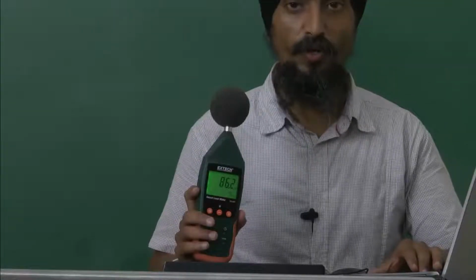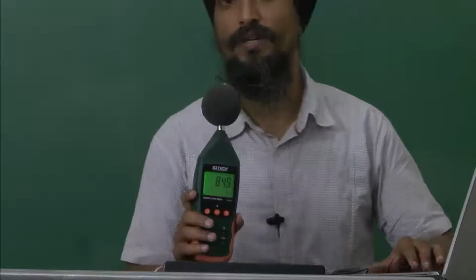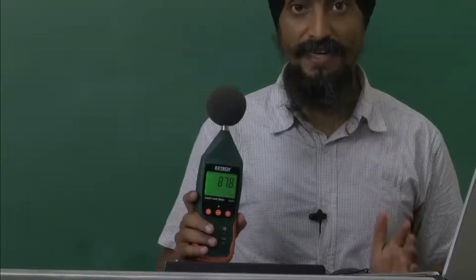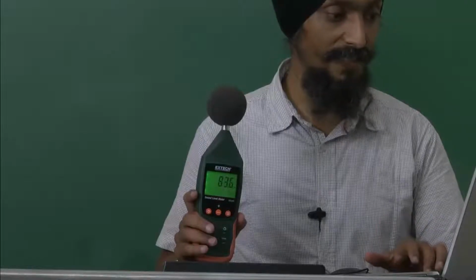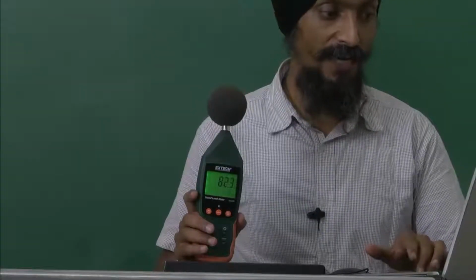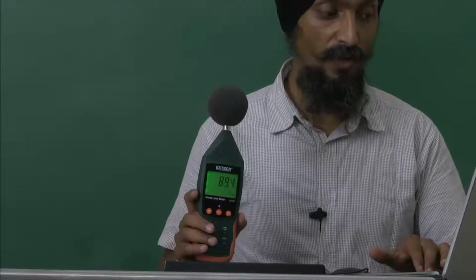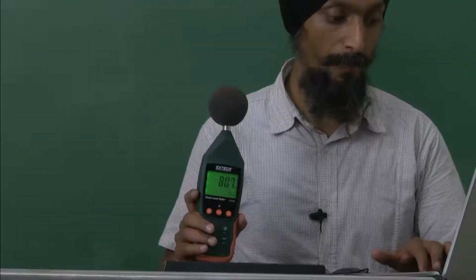In this case, because we need to obtain the data at every second, this data pulse is set to be 1 second, and the recording speed is kept to be fast and on A scale, right?